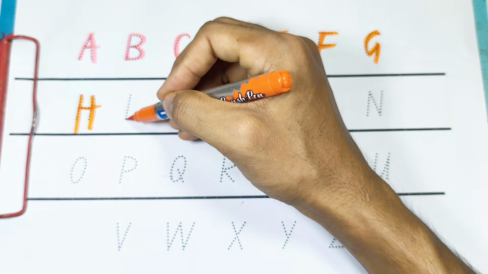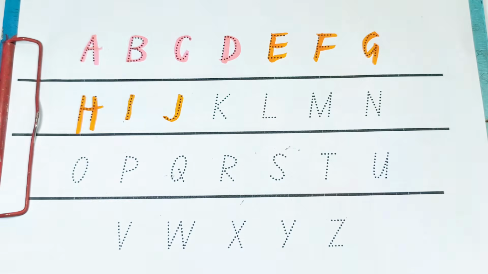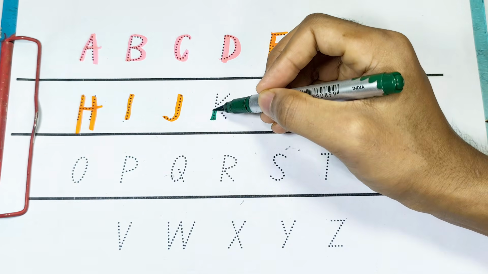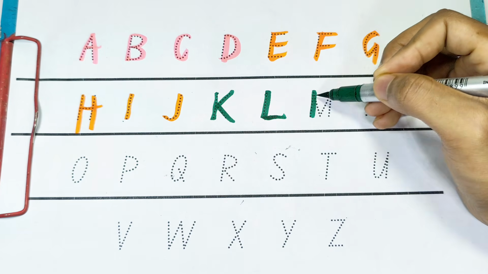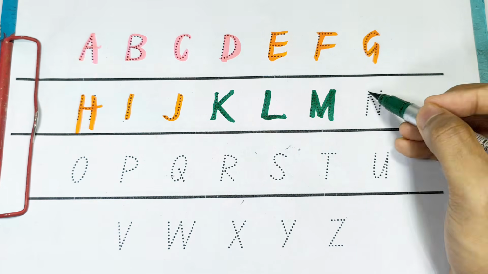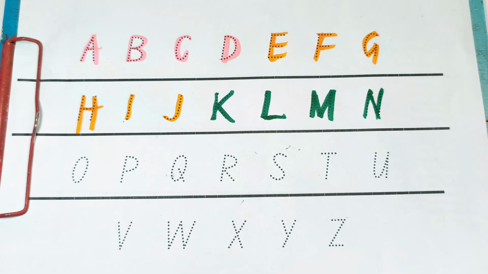H for hand. I. J. The next one is K. Now we're using the color of dark green. K for kite. L for lemon. M for moon, M for mango. The next one is N for nose, N for nest.